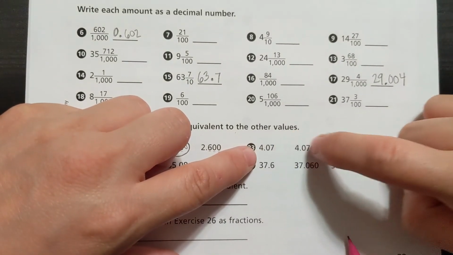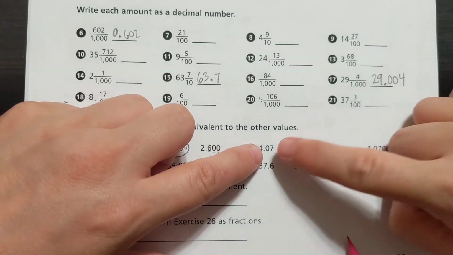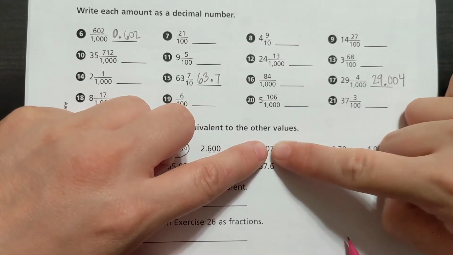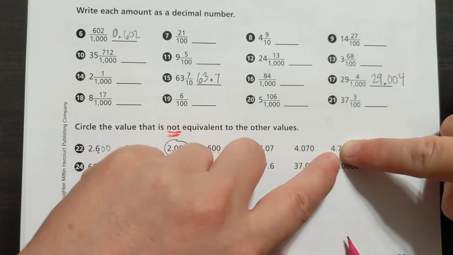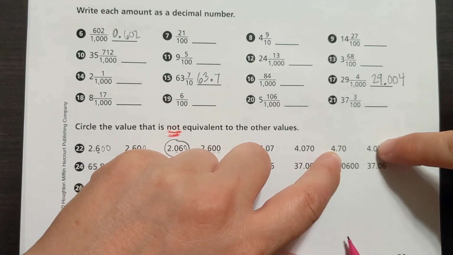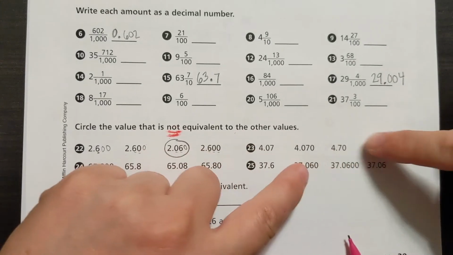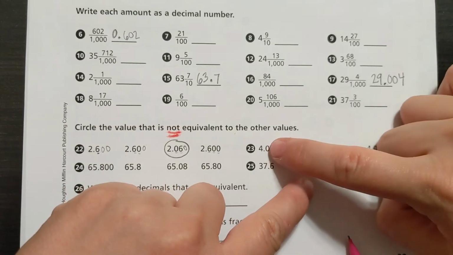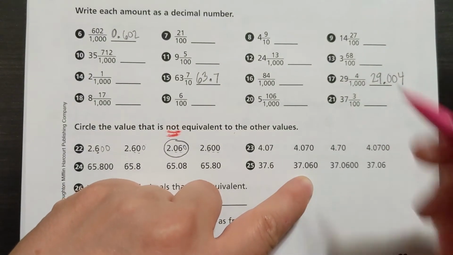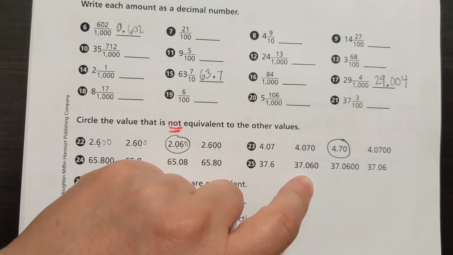They all have a 4 in the ones, so they're all equal so far. Move to the tenths. This one has a 0. That one has a 0. That one has a 7. That one has a 0. Oh, 4.0, 4.7, 4.0, 4.0. So I already know that that is the one not equivalent. See, it can be pretty quick.